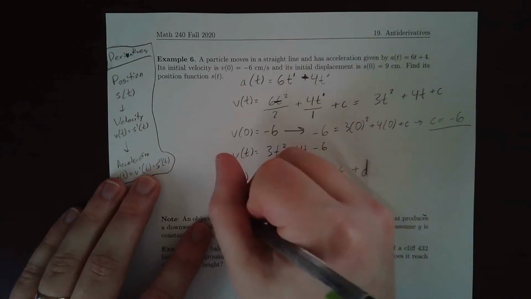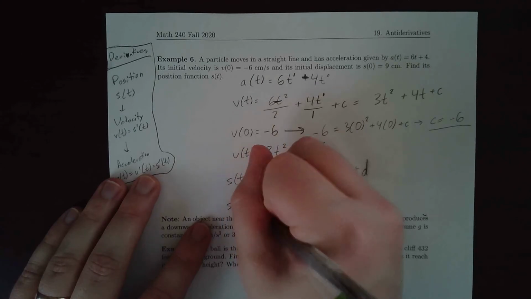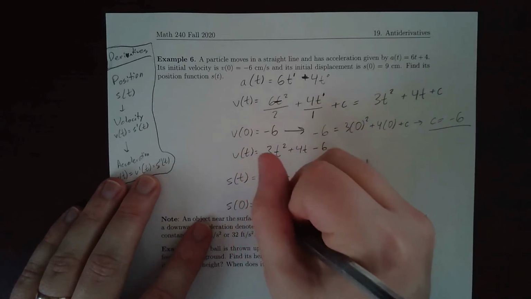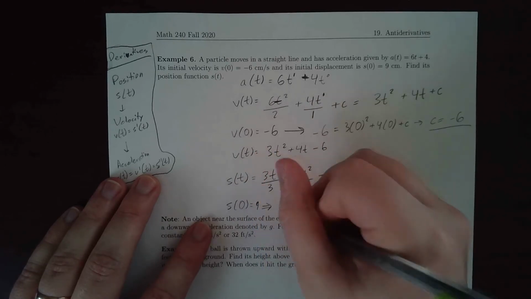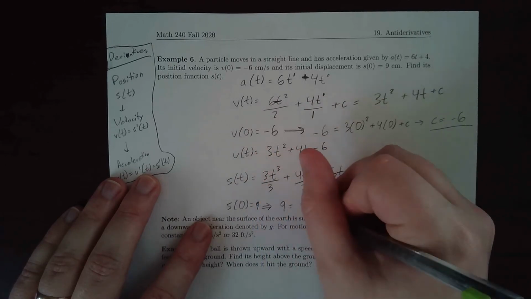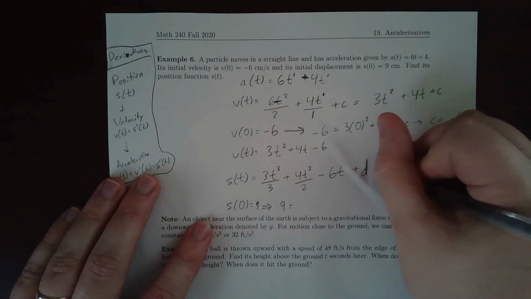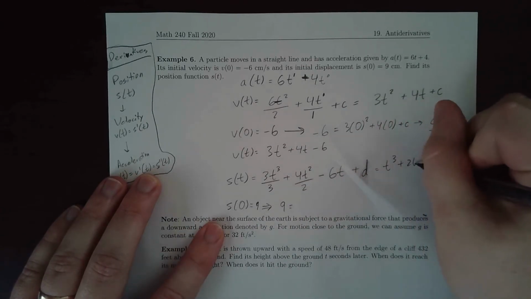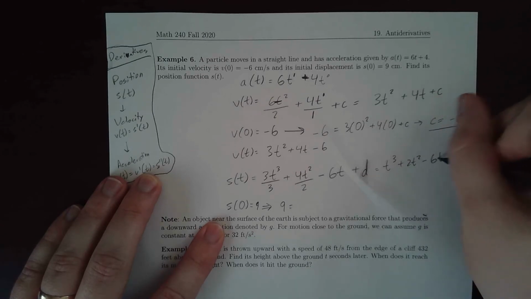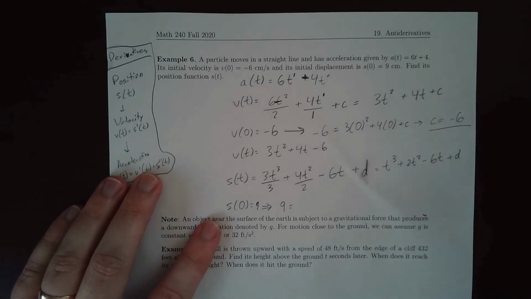So we know that s of 0 equals 9, which is going to tell us that 9 equals, we could simplify this a little more, t cubed plus 2t squared minus 6t plus d.